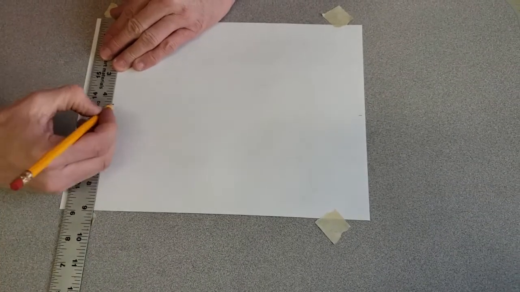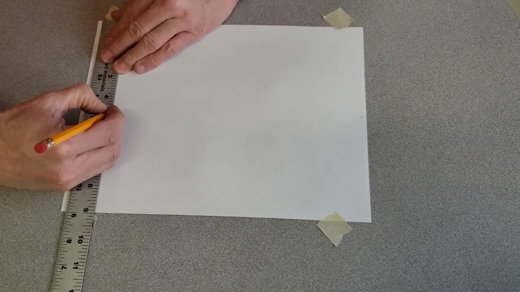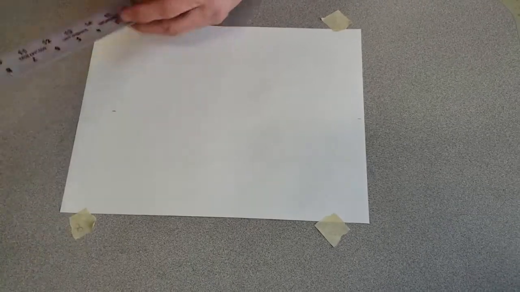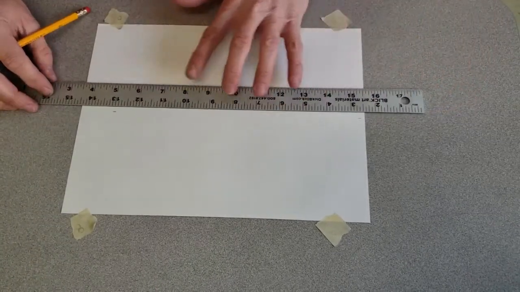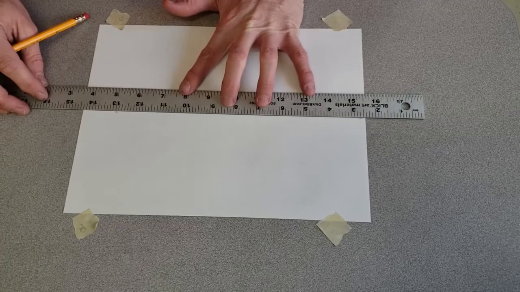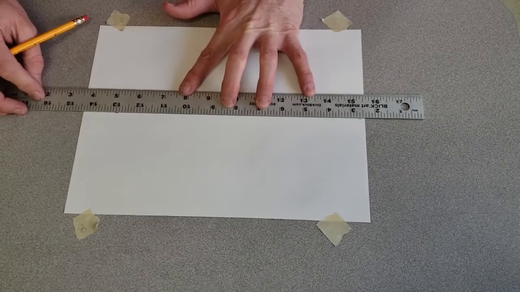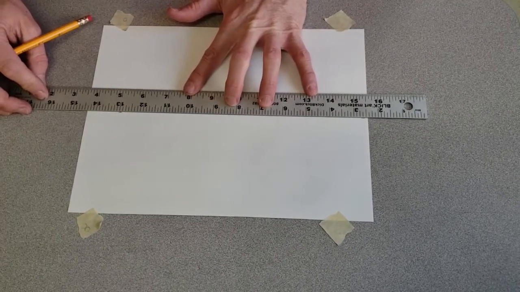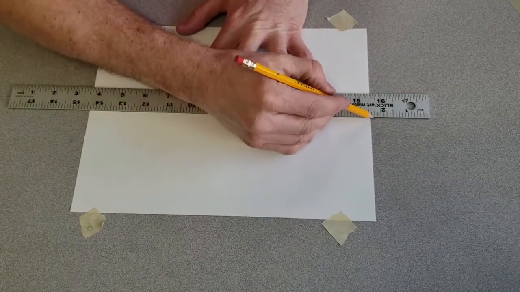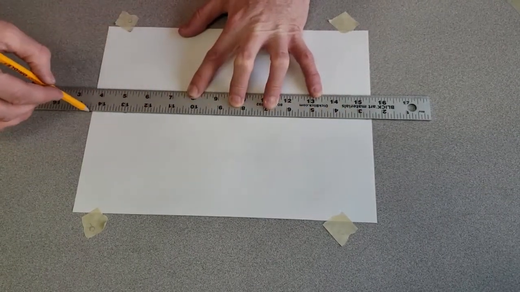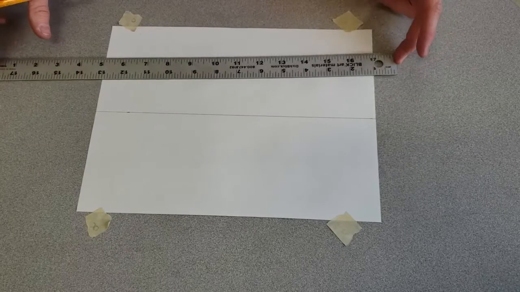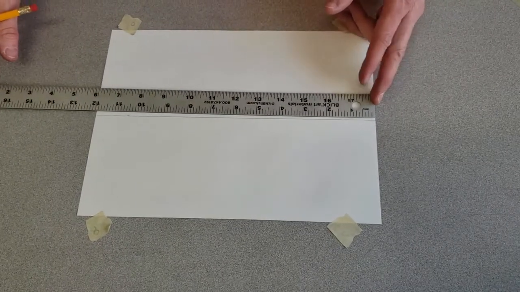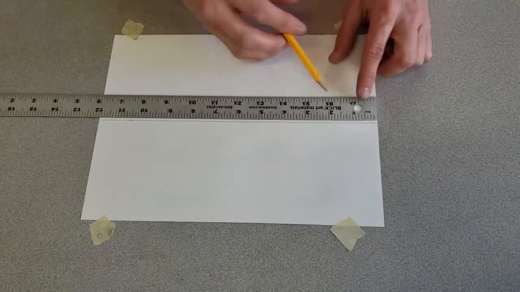And again, we're just going to make a mark at the 4.5 inch mark. We're going to use our ruler as a straight edge. Make sure we now have a nice straight horizon line, just like that.